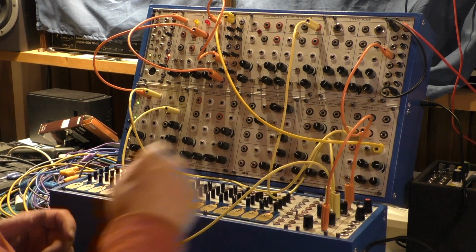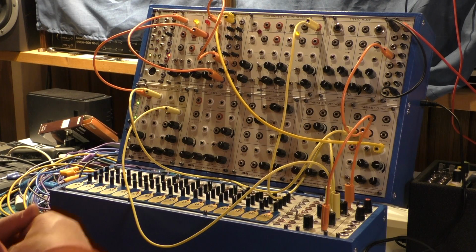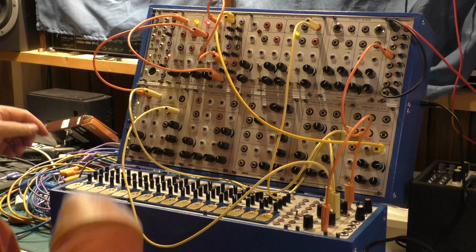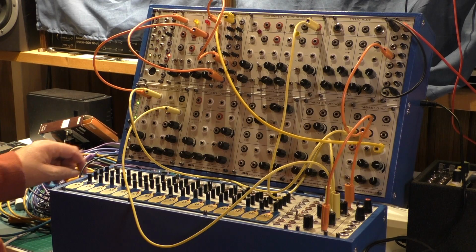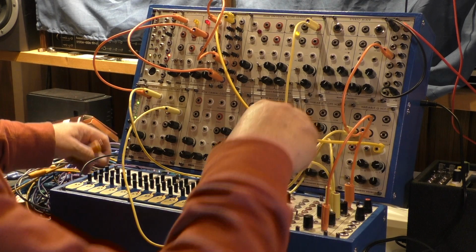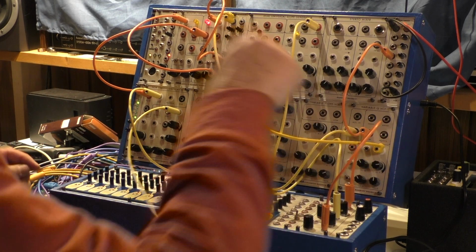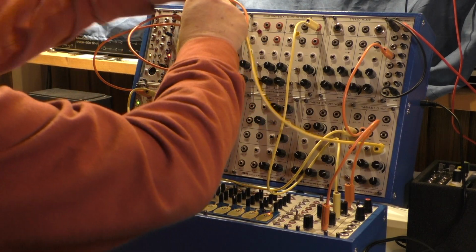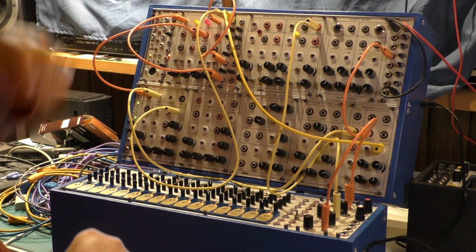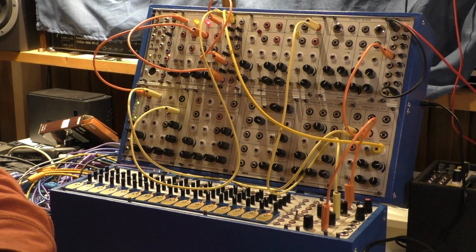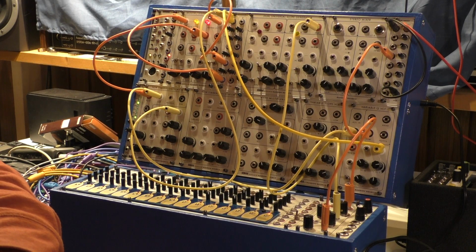So actually if we plug that same thing into the oscillator, we can hear how the sweep is going.